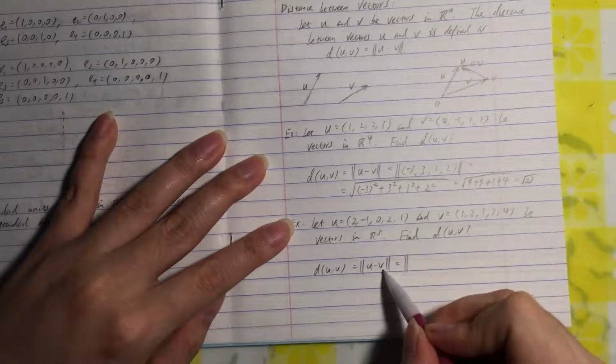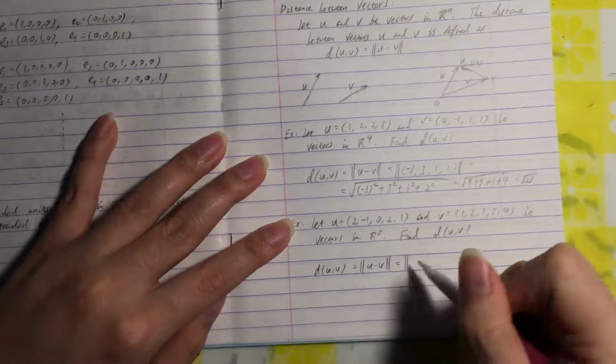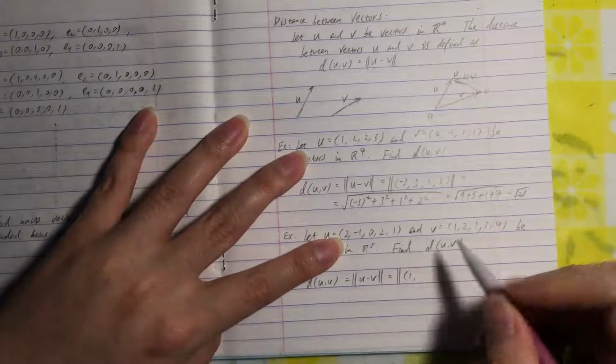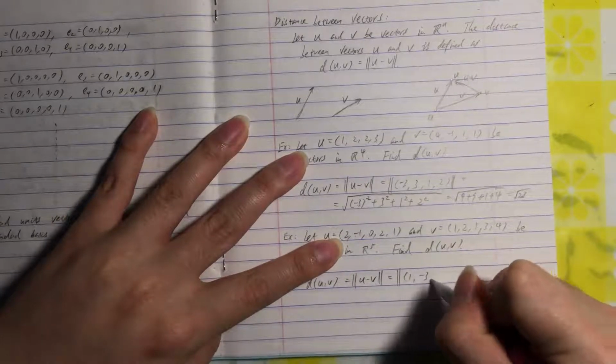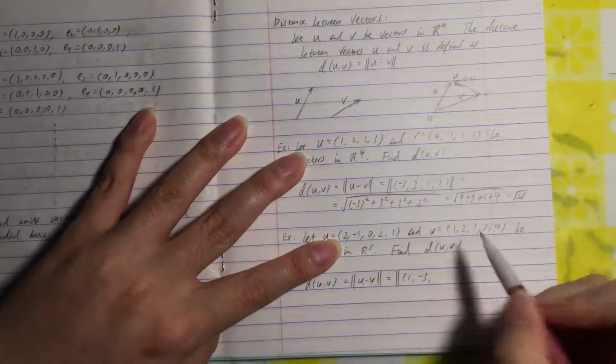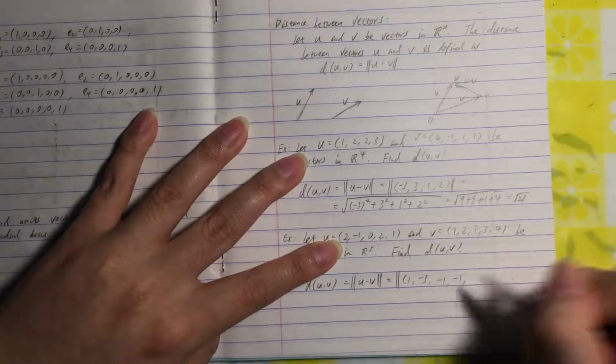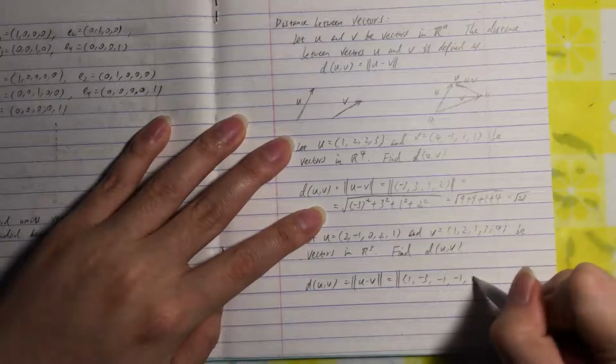So for the vector u minus v, we subtract the corresponding components. 2 minus 1 is 1. Negative 1 minus 2 is negative 3. 0 minus 1 is negative 1. 2 minus 3 is negative 1. 1 minus 4 is negative 3.